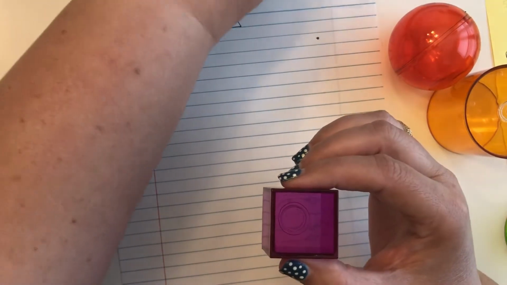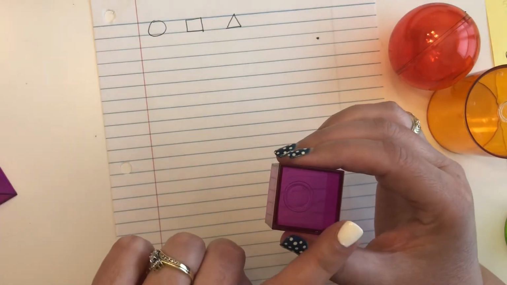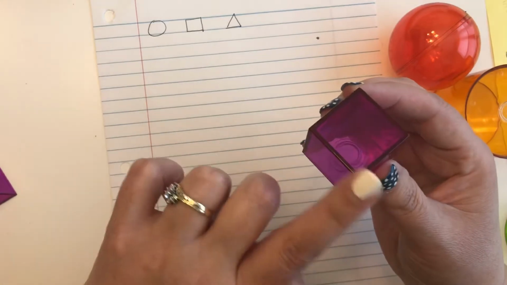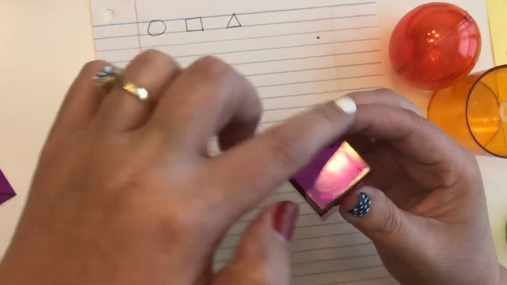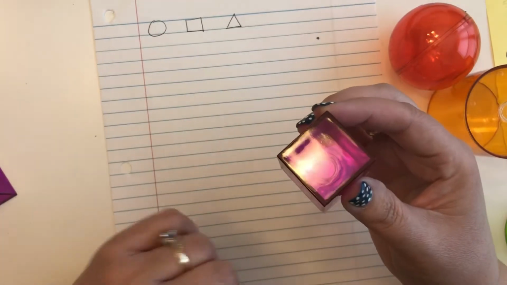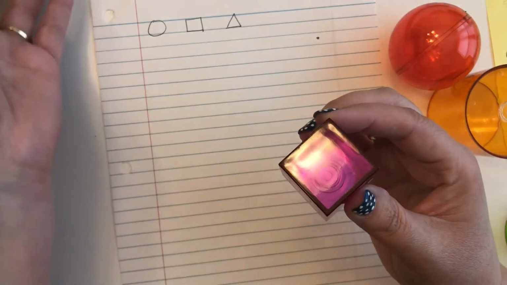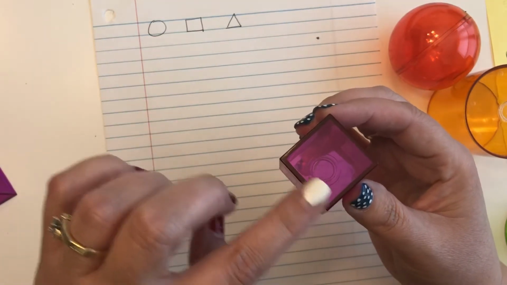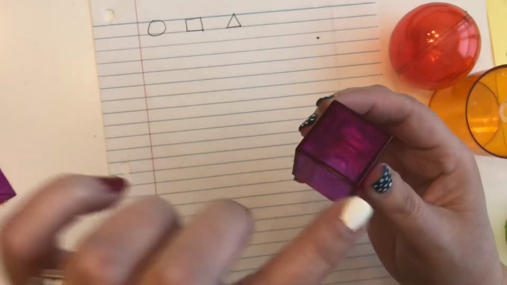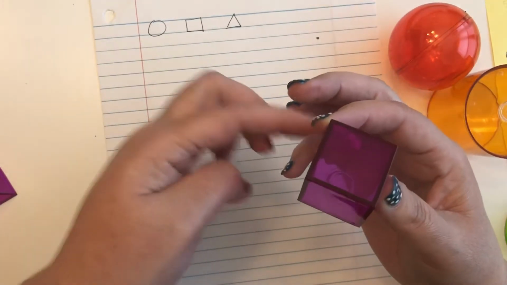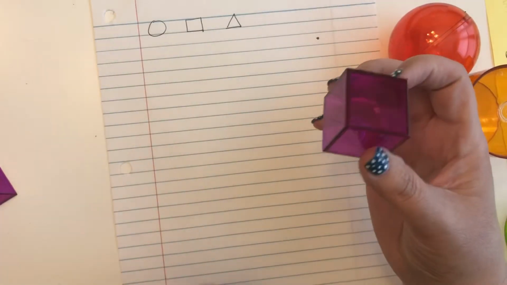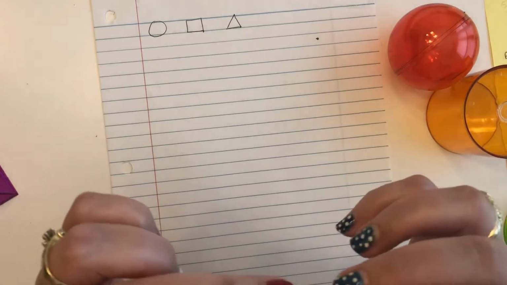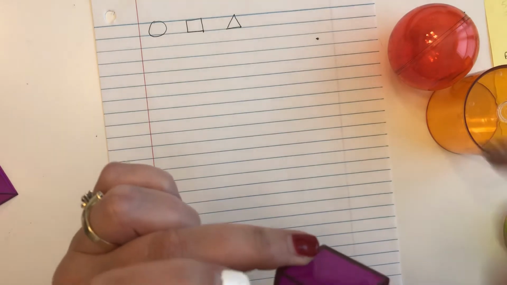There are lines on my cube that are the edges, where a face meets another face. There's a line right here, and here, and here, and here. Those are called edges. So on our cube, there are 12 edges. So you have 1, 2, 3, 4, 5, 6, 7, 8, 9, 10, 11, 12.